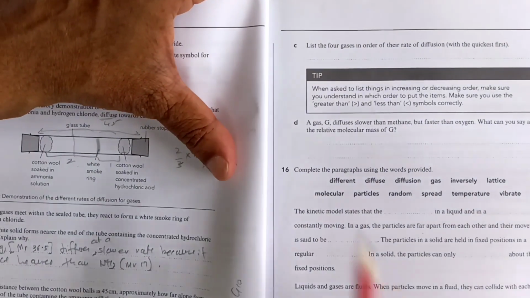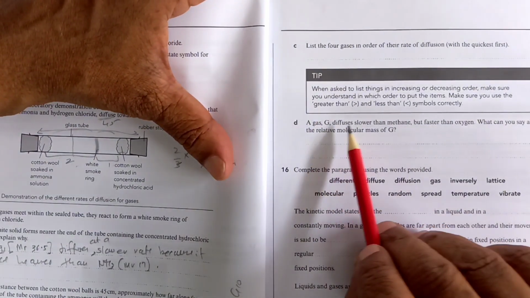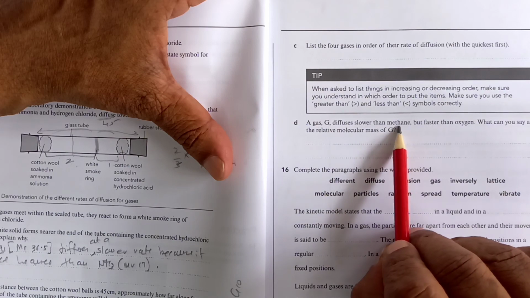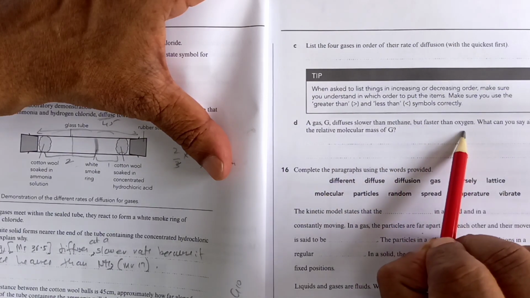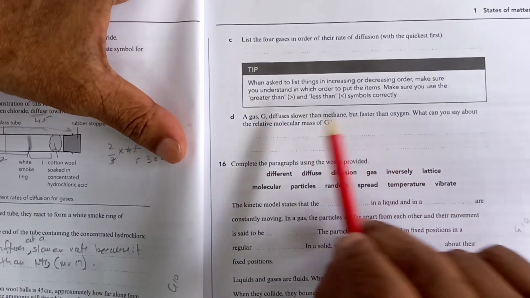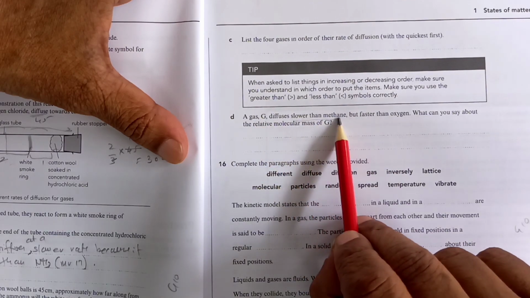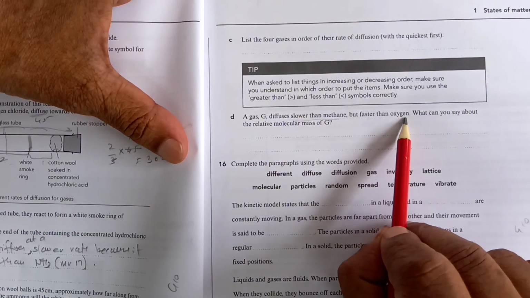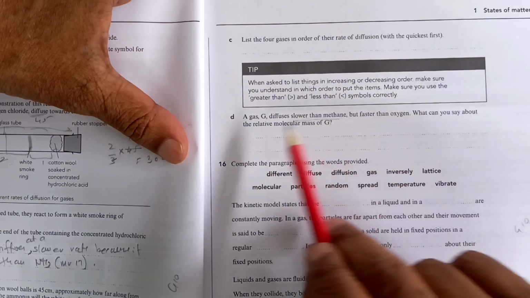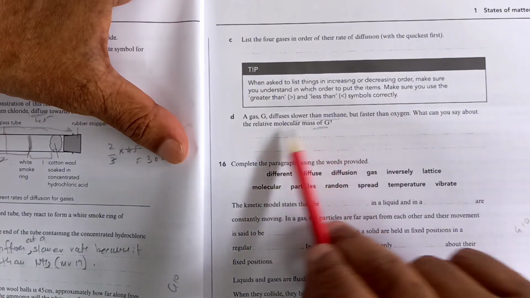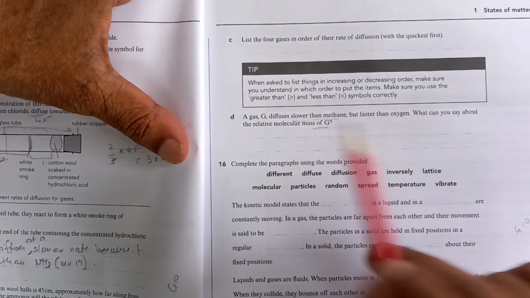Now, the gas G diffuses slower than methane but faster than oxygen. What can you say about the relative molecular mass of G?